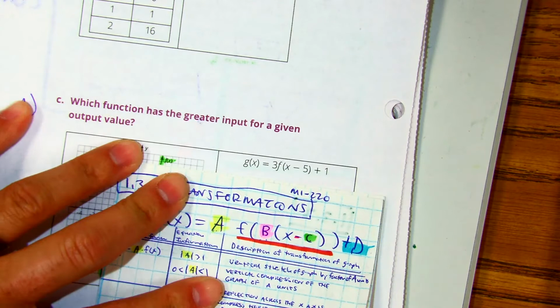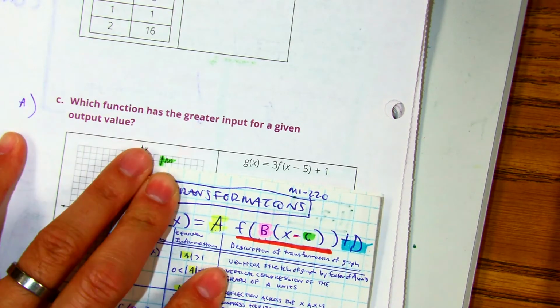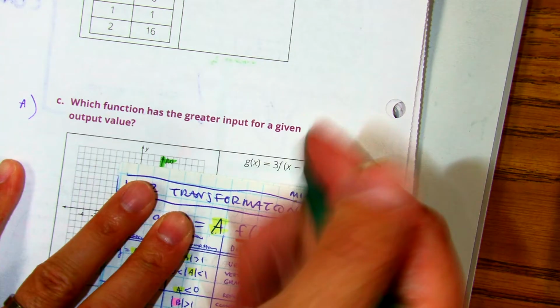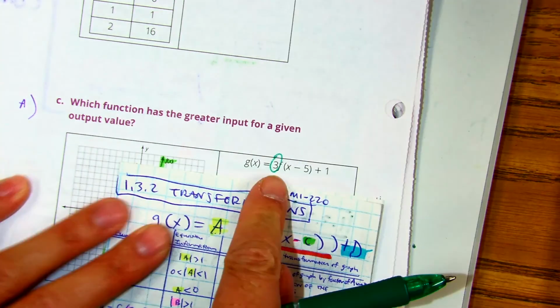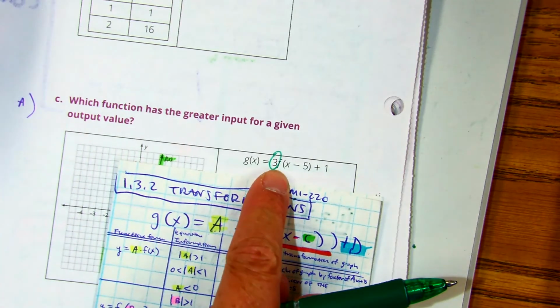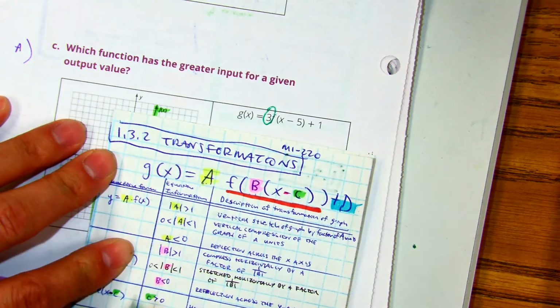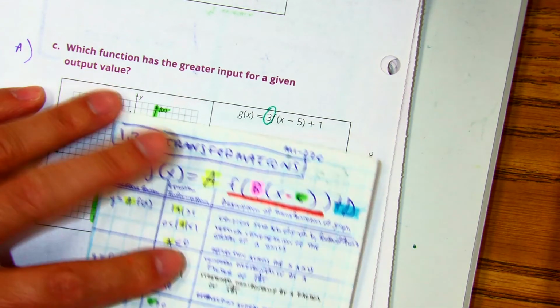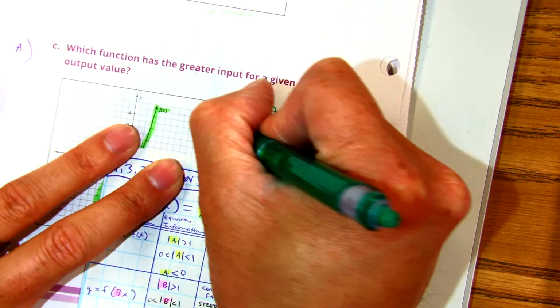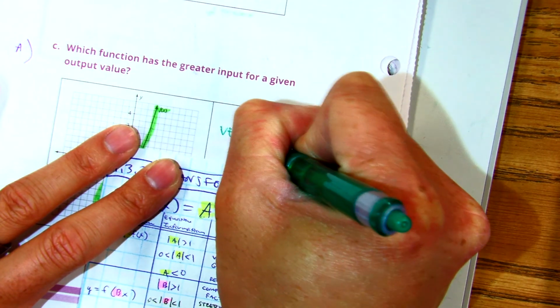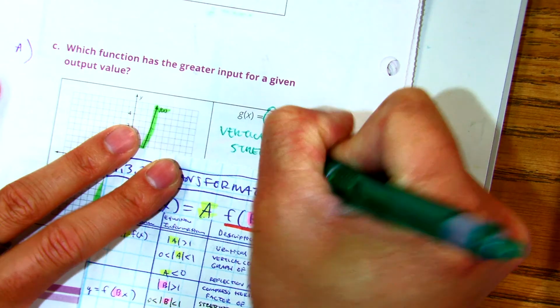Do you see that? Remember the questions I used to ask you? Inside, outside, A, B, C, or D. What does it do? Class, inside or outside? Outside, A, B, C, or D? The A value is greater than 1, so you have a vertical stretch of 3. Let's write that. Vertical stretch of 3.